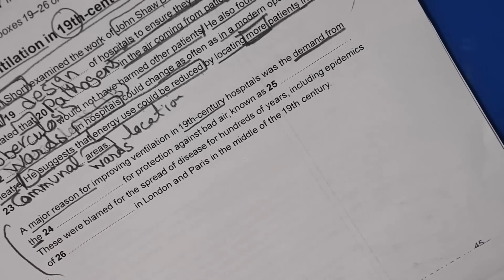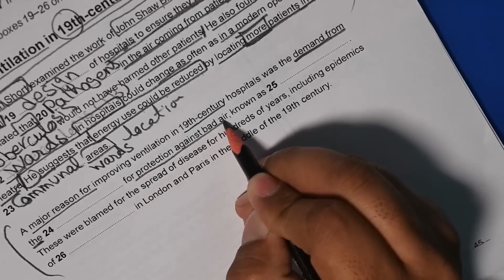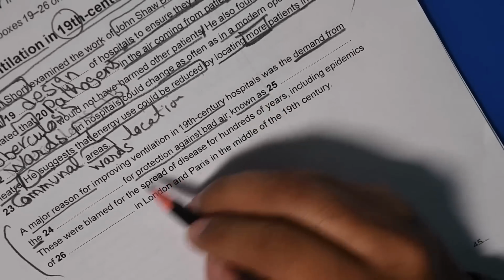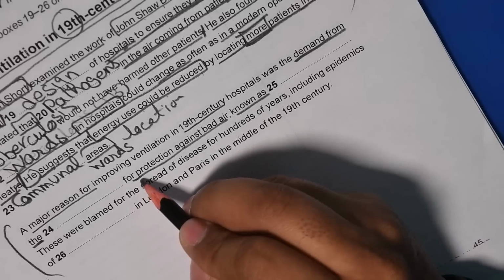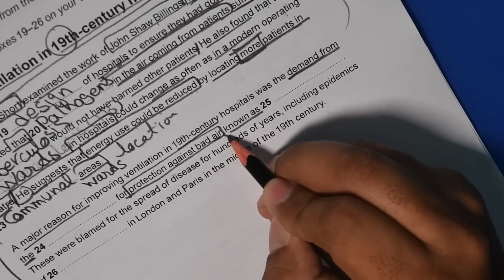It can be type of people or type of patients, for protecting against bad air, known as. Now protecting against bad air. So that protection against bad air is known as.